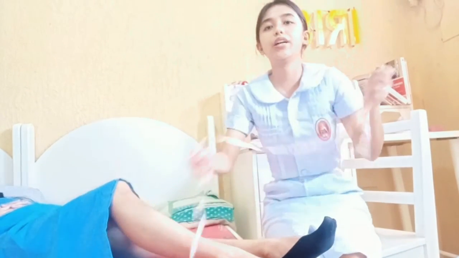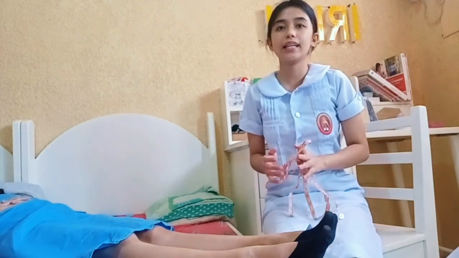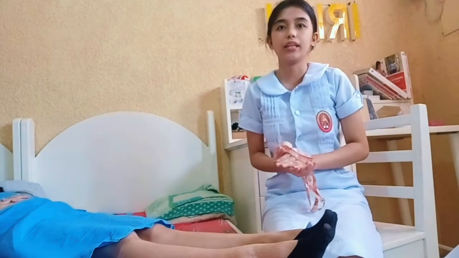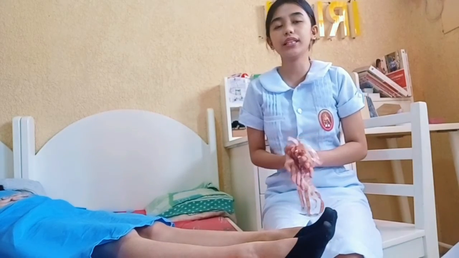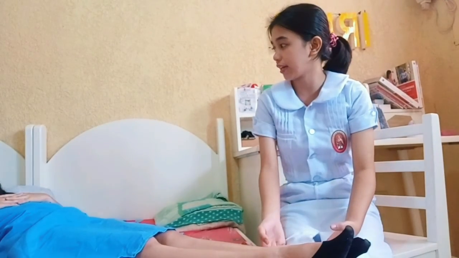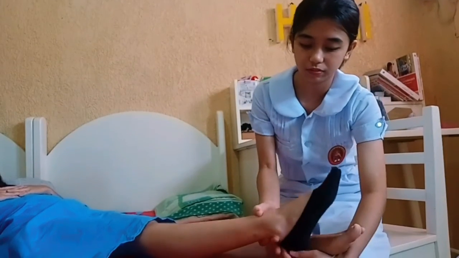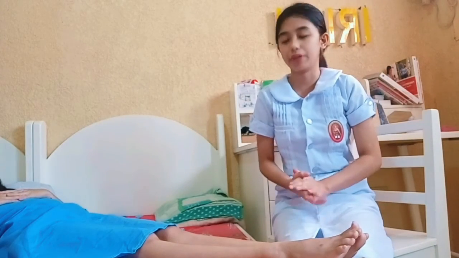Okay, so for the normal findings, identical size and shape bilaterally, no swelling or atrophy. So next, if a client has edema, determine whether it is pitting or non-pitting. If a client has pitting edema, rate on a 1 to 4 scale. So for the normal findings, no edema. So ma'am, can I remove your socks first? Yes. So let's now proceed with the palpation of skin temperature.